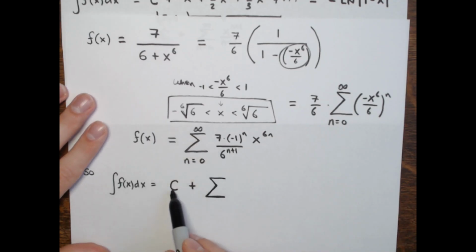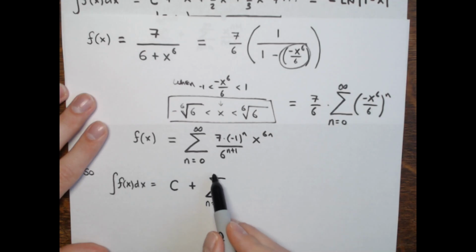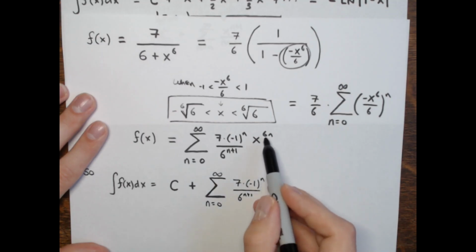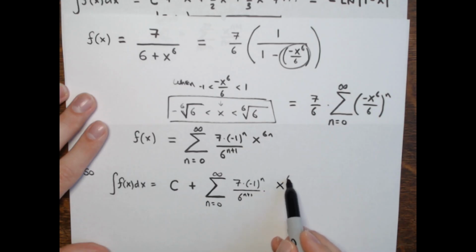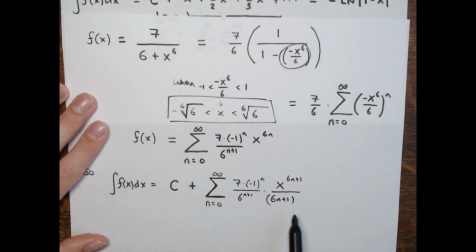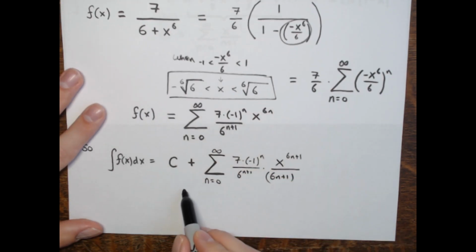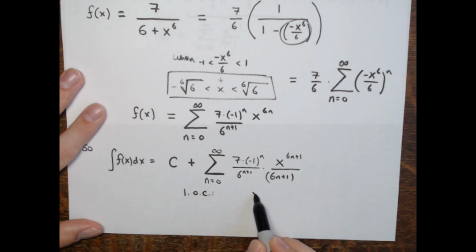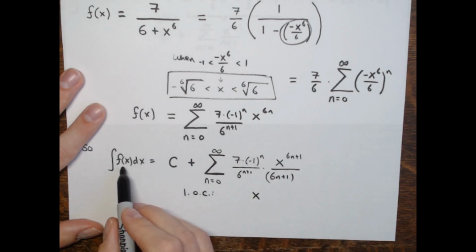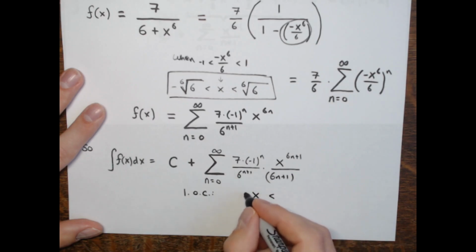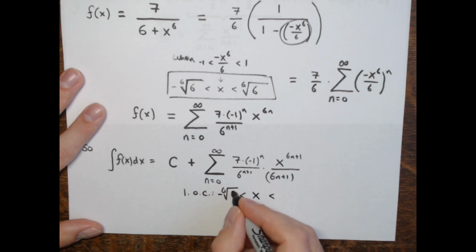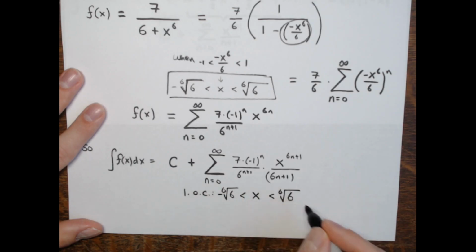So I integrate term by term. We'll have some constant of integration plus the sum from 0 to infinity of constants, 7 times negative 1 to the nth over 6 to the n plus 1. And then we integrate, so there'll be x to the 6n plus 1 power divided by 6n plus 1. So there's our new series. This is going to be the same interval of convergence. So again, for the interval of convergence, in order for this to converge, x needs to be between negative 6th root of 6 and positive 6th root of 6.